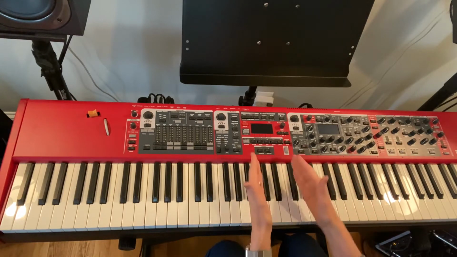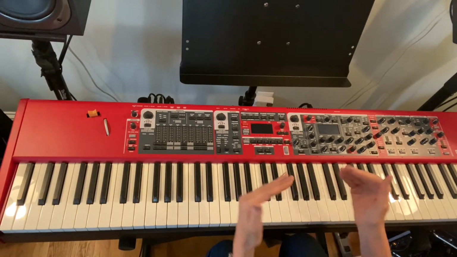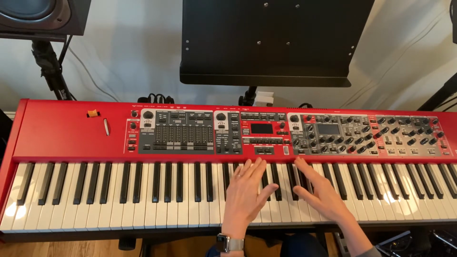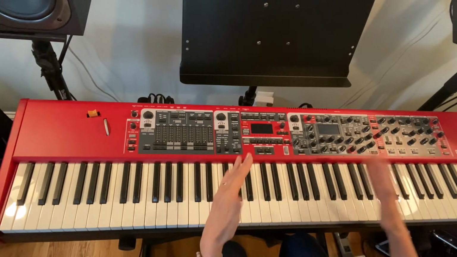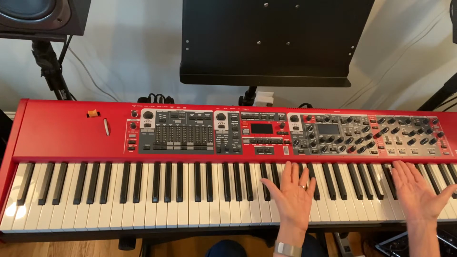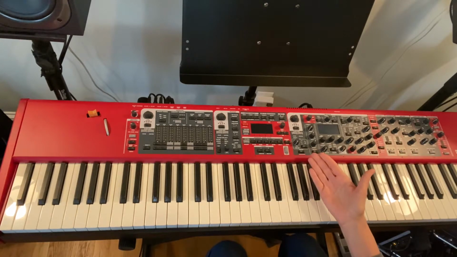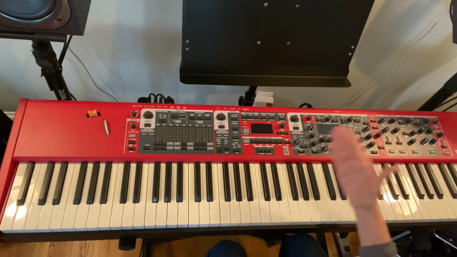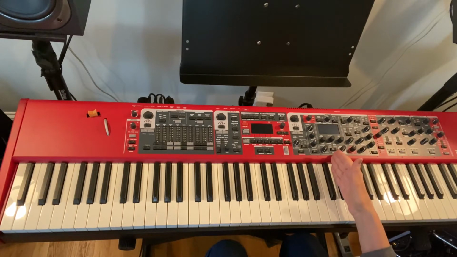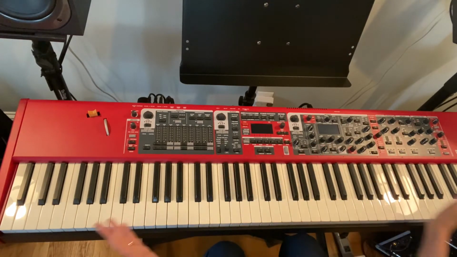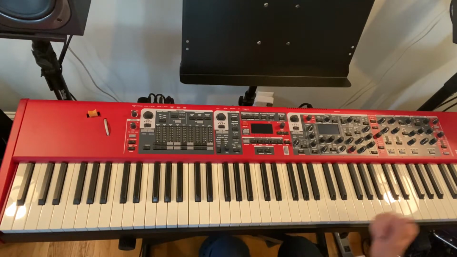Normally you would have a bunch of menus and sub-menus to access all of the effects and parameters. The Nord Stage 3 basically puts everything on the top panel. Everything is labeled. Every function of every knob, every button has a label as to what that function is. And we'll go over that in detail as we progress through these videos.